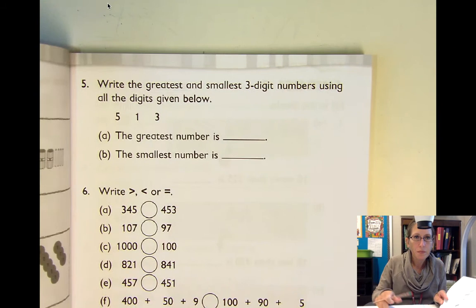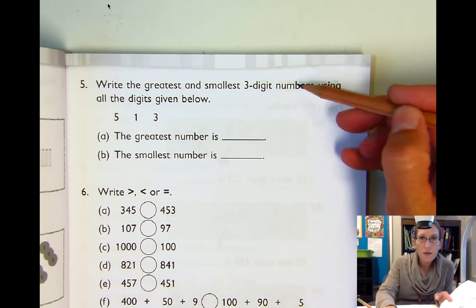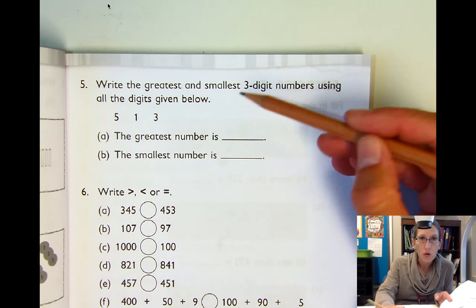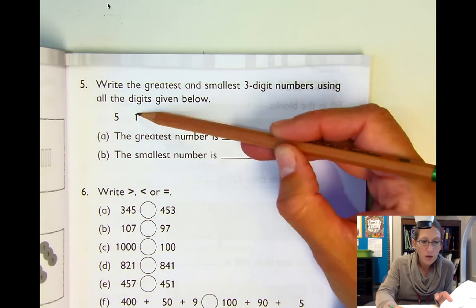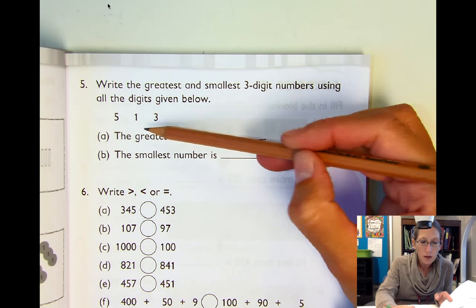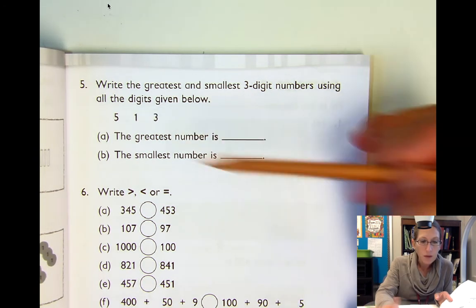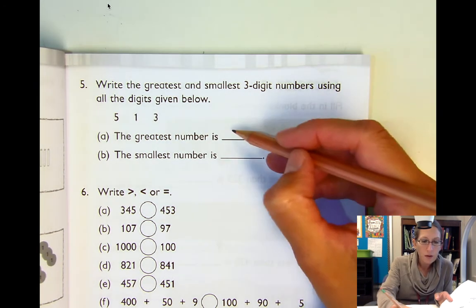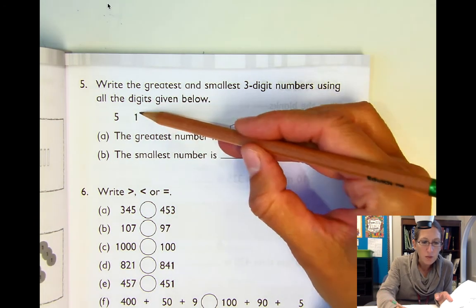Alrighty. Number 5 says write the greatest and the smallest 3-digit numbers using all the digits given below. So we're going to try to use 5, 1, and 3. The greatest number, so remember how to do that? We pick the greatest number, which is 5, right? 5's the biggest.